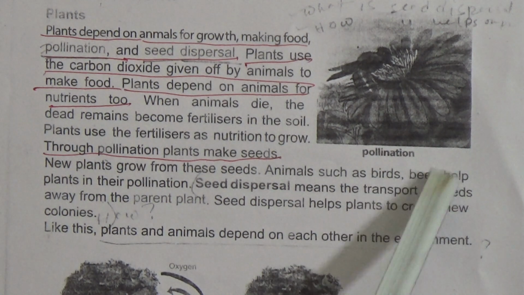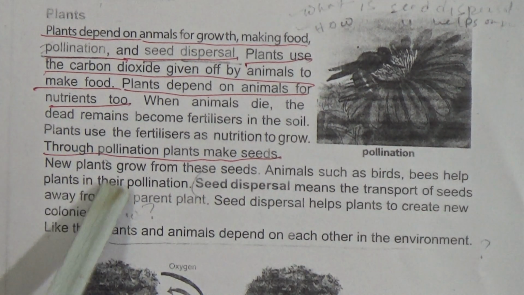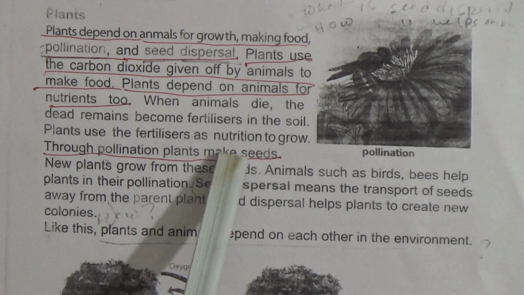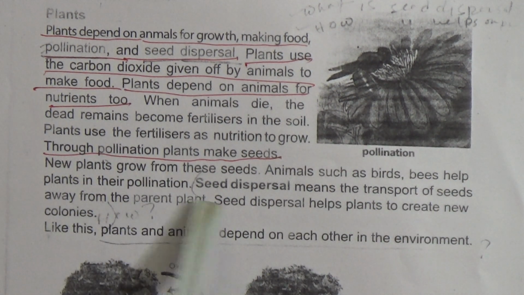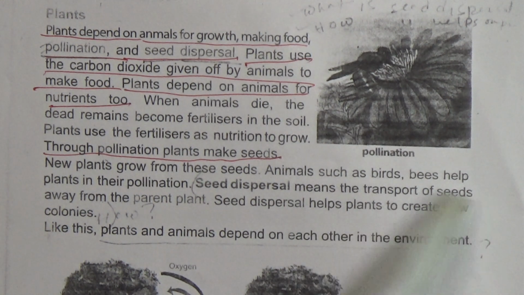Animals such as birds and bees help plants in their pollination. Seed dispersal means the transport of seeds away from the parent plant. Seed dispersal helps plants to create new colonies.